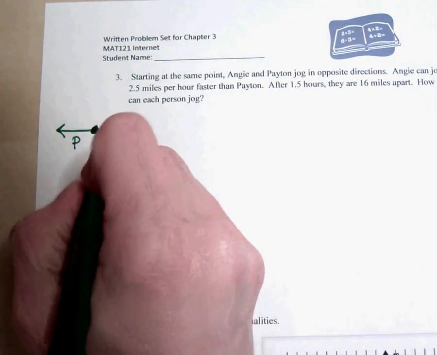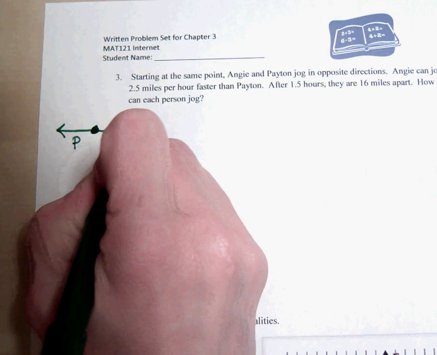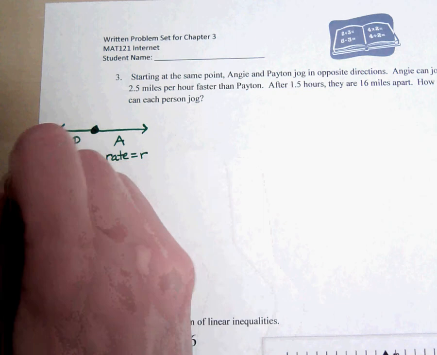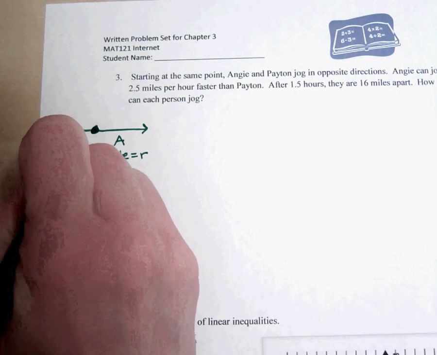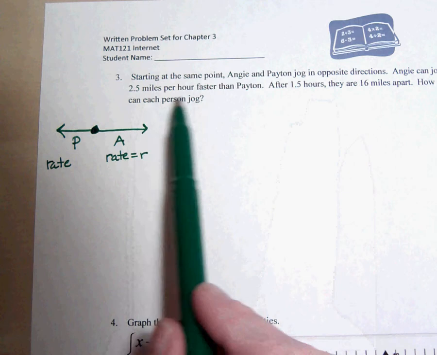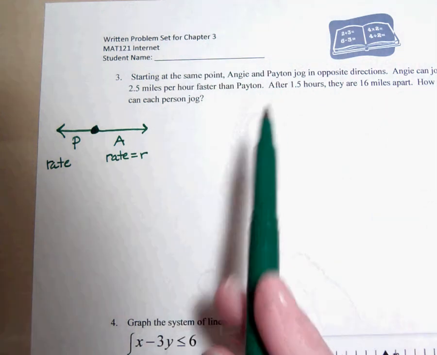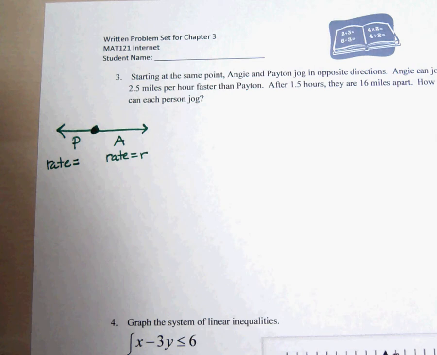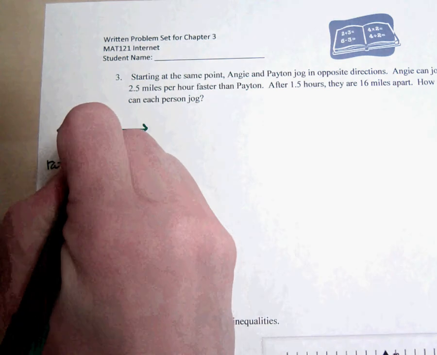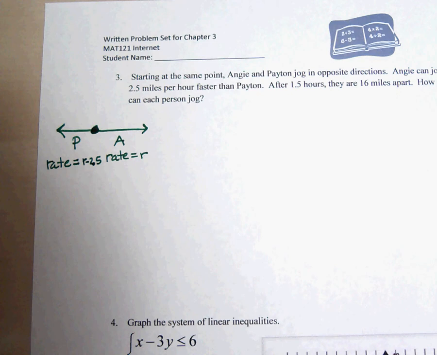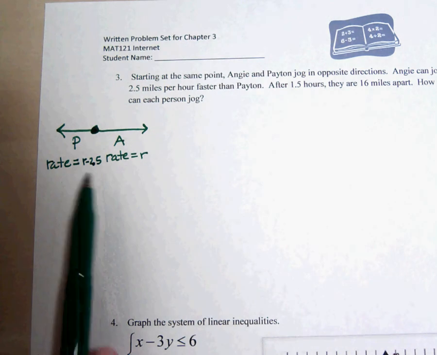Okay, so we're going to let Angie's rate equal r, and Peyton's rate, now let's think about this. If Angie is 2.5 miles per hour faster than Peyton, we can write Peyton's rate as r minus 2.5, because Angie is faster, so that means Peyton is slower.